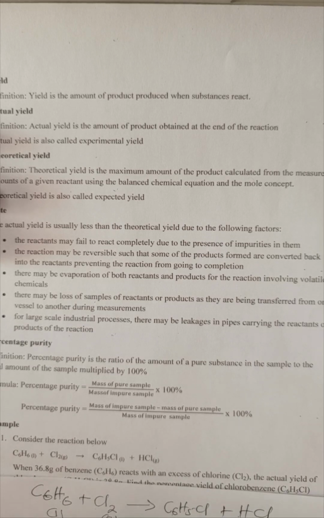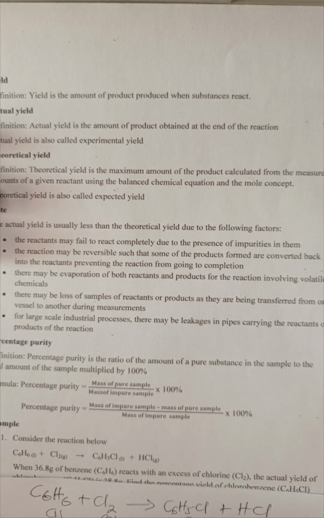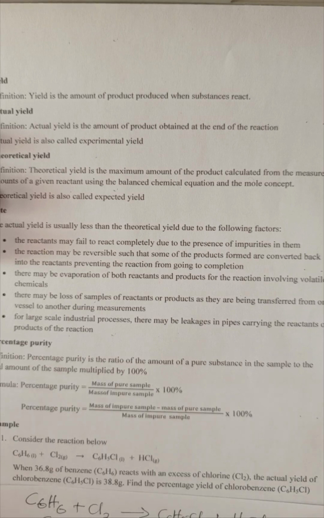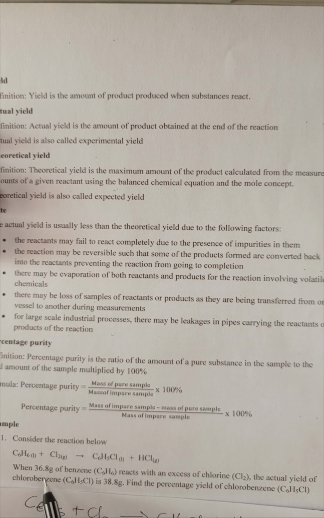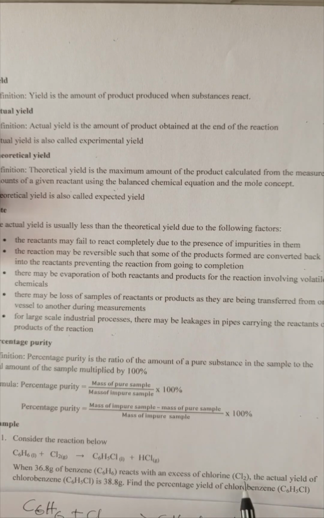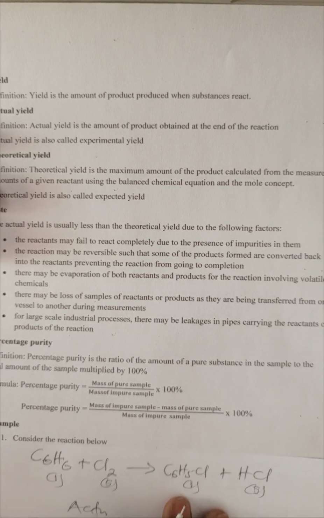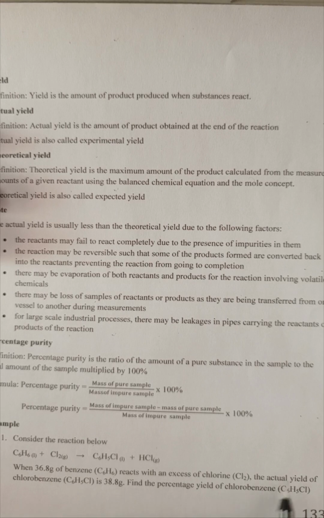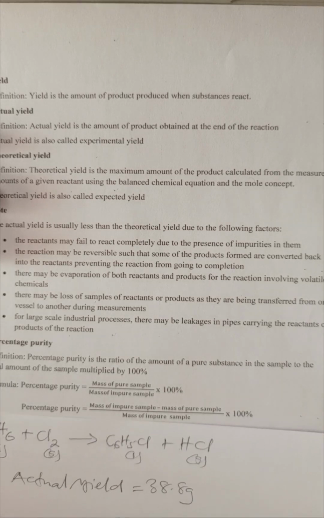This is liquid, this is gas, and this is liquid as well, and this is gas. State symbols. So after you've done that, now remember, the question is saying that when 38 grams of benzene reacts with the excess of chlorine, the actual yield is given to be 38.8 grams. So this is the actual yield that we're given.